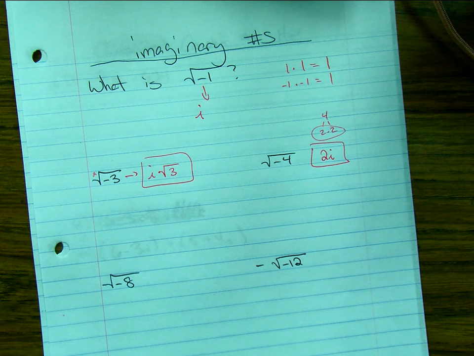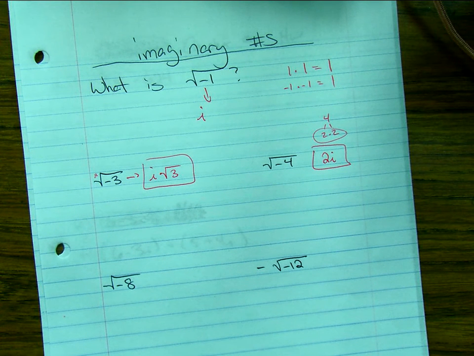Alright, you all try this one by yourself, and then we'll look at it together.